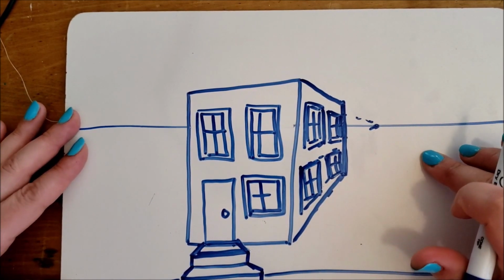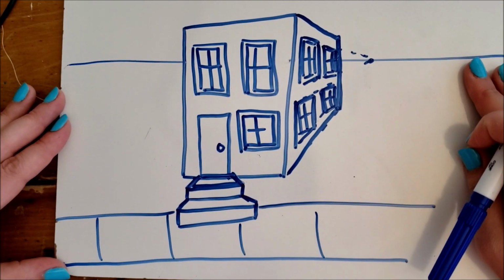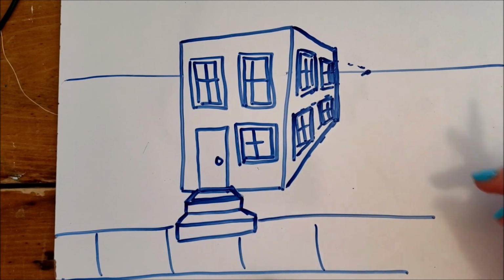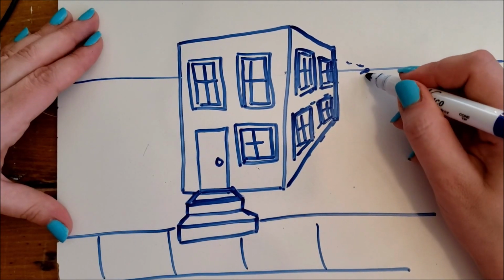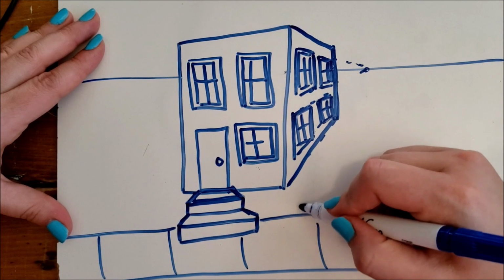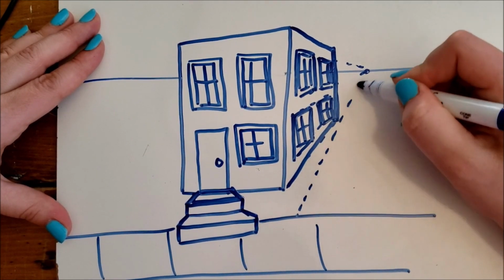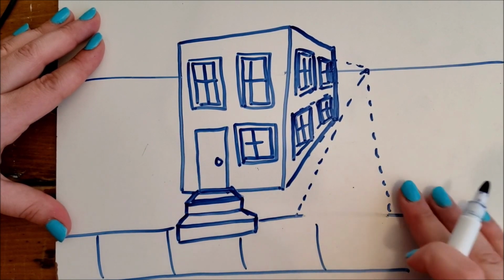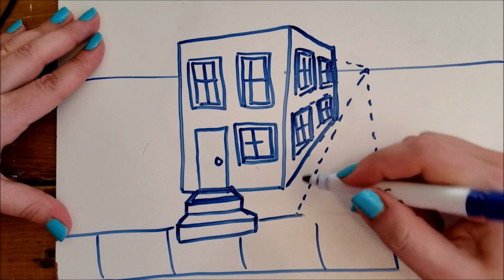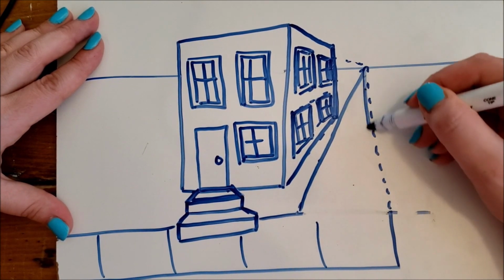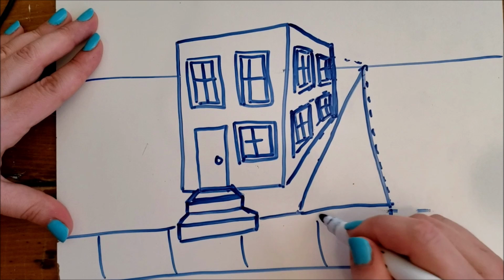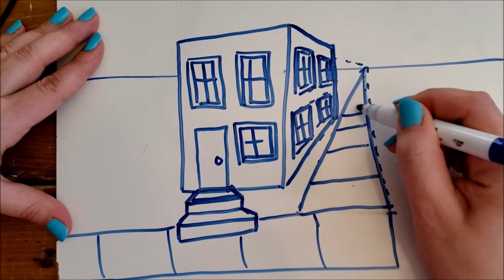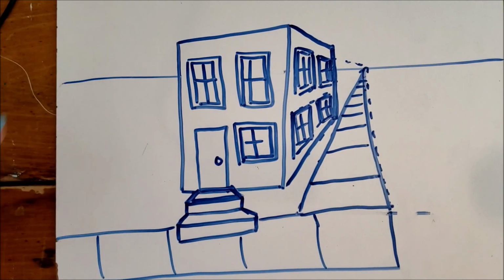But what if we want a sidewalk to go back here? Oops, sorry, you can't see that, can you? So if we want a sidewalk to go back here, we're going to use these lines again. Like that. And maybe our sidewalk is going to head down this path. Now these lines are going to get closer and closer as they go back in the distance.